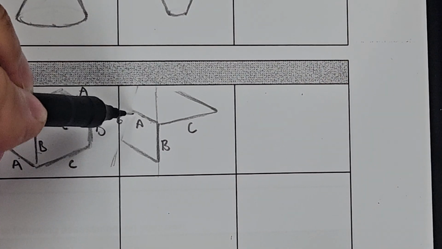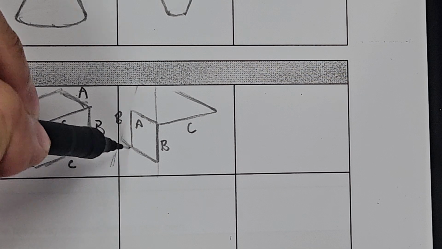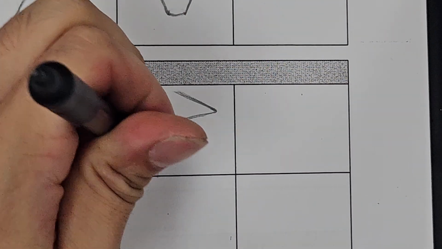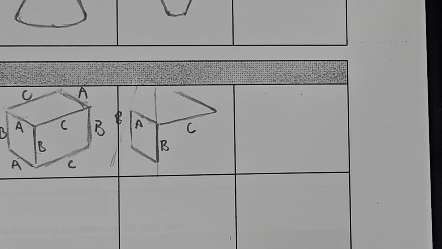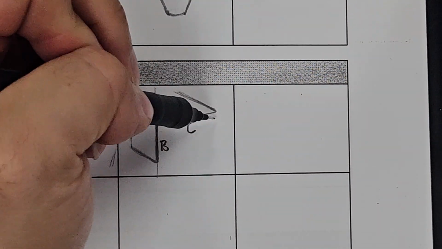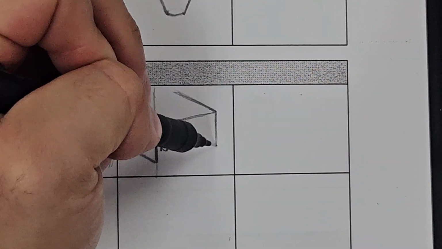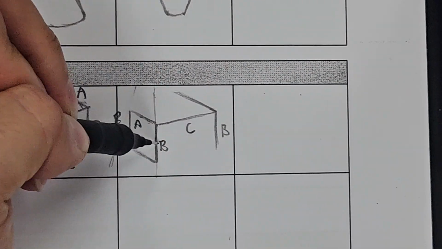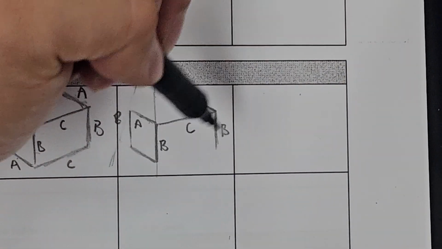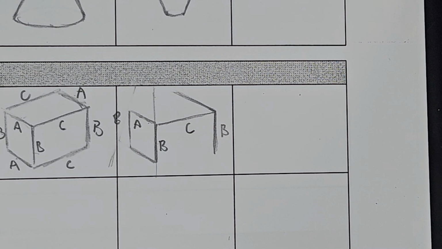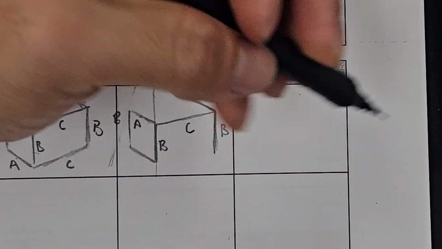You're gonna wanna just draw a parallel line. And it's okay if you have a little extra, you just erase that, right? We're gonna try it again here. So B again should be parallel. This is a vertical line here, right? And it doesn't matter how long it is, okay? Next, we're gonna move on to C.